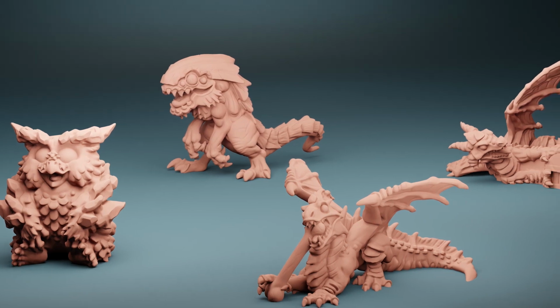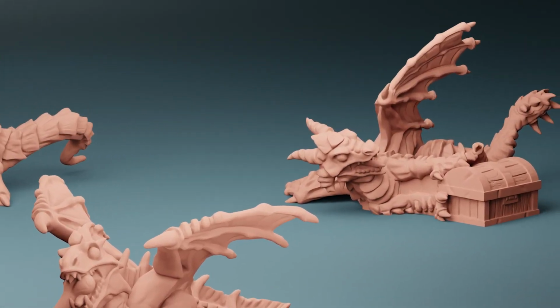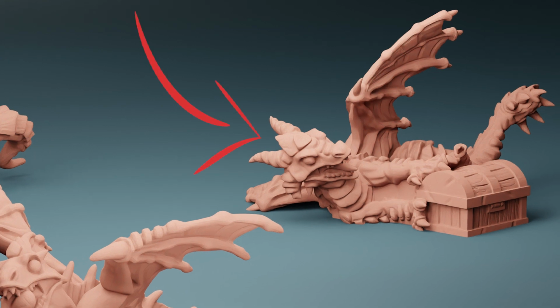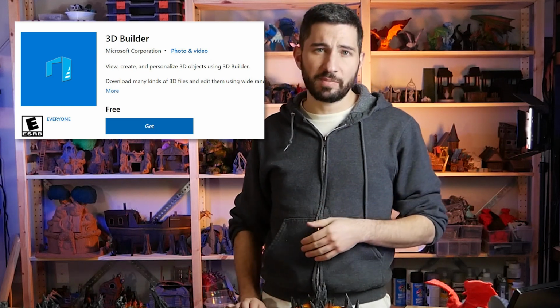Making your own renders is worth knowing anyways, because sometimes there's a model you just love, but the angle in the render might be bad or there's just no render available. So there's a simple way to fix this and a more involved way to fix this. The simple way is to use an app like 3D Builder. I'm not sure about the Mac equivalent, so sorry about that.